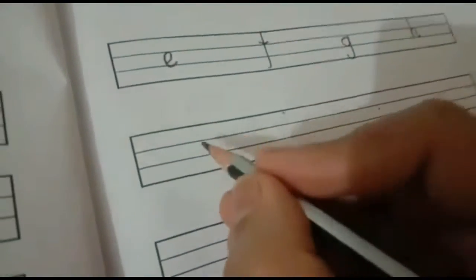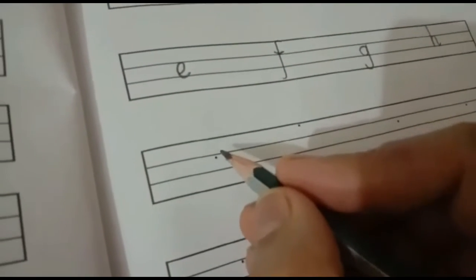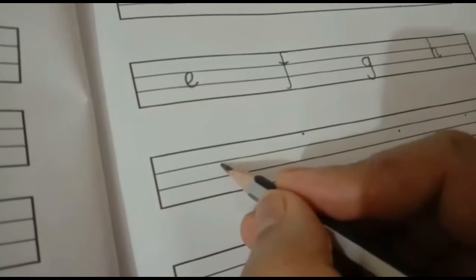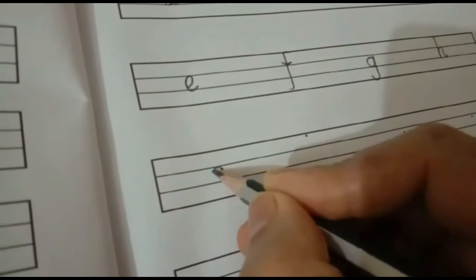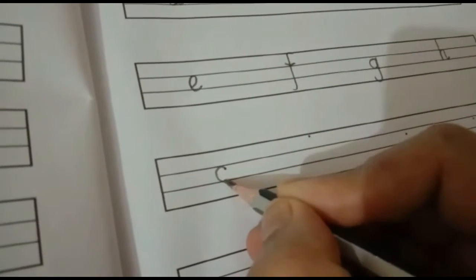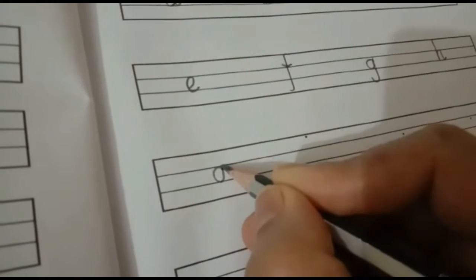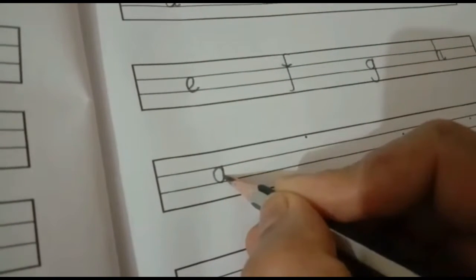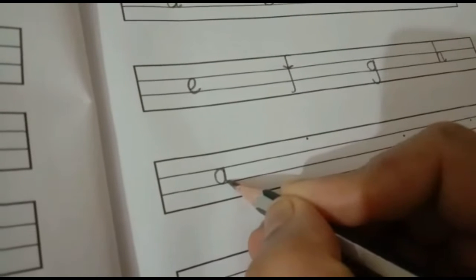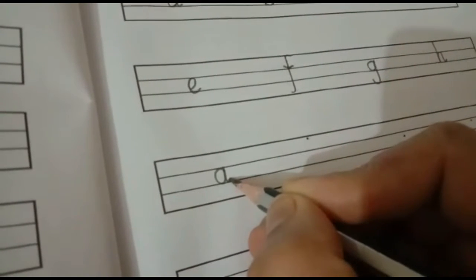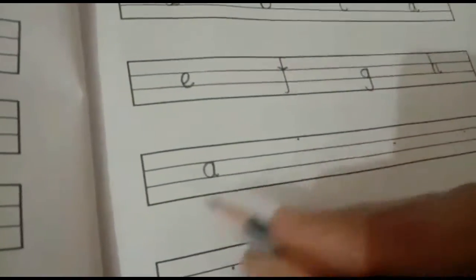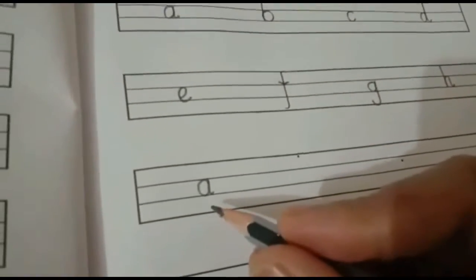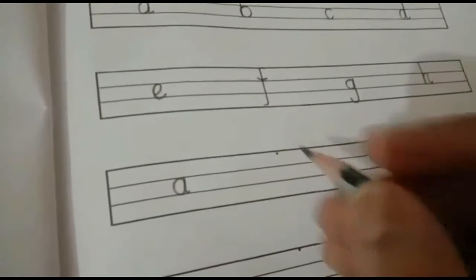Now the first letter is letter A. I will write letter A, lowercase a. First I will make an anti-clockwise half circle like this. Now go up, make a straight line. Now come down and touch the base line and here I will make a little tail with it. This is lowercase a.